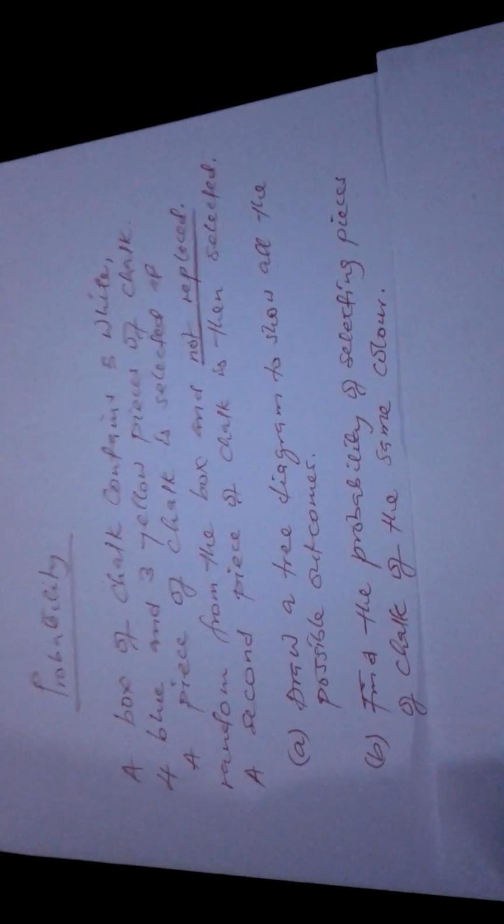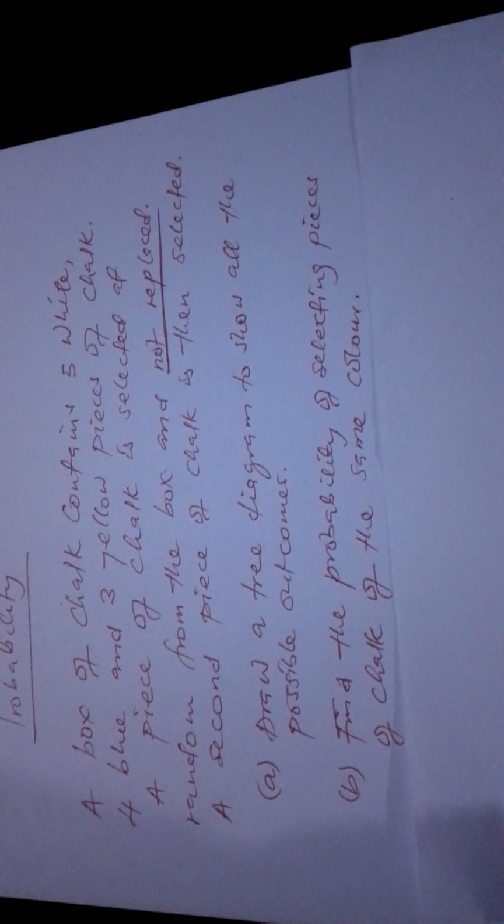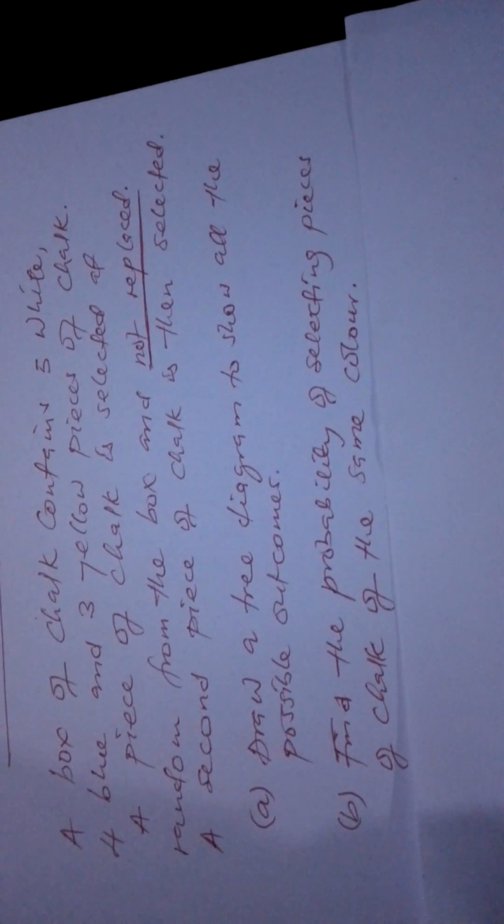So this question reads: a box of chalk contains 5 white, 4 blue, and 3 yellow pieces of chalk. A piece of chalk is selected at random from the box and not replaced.